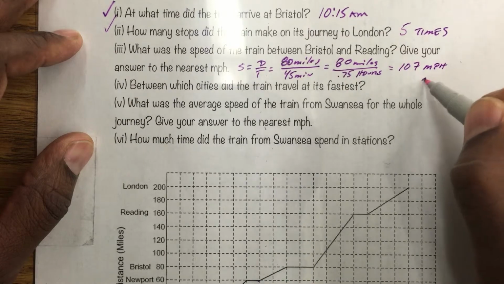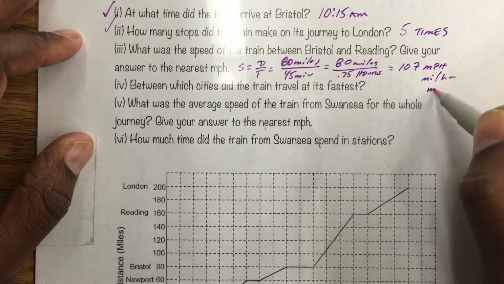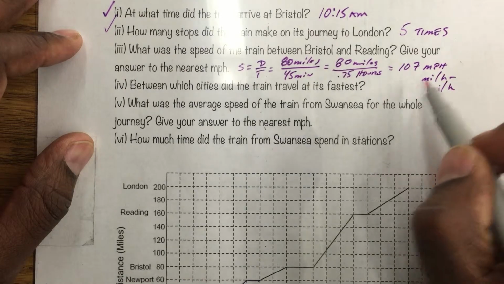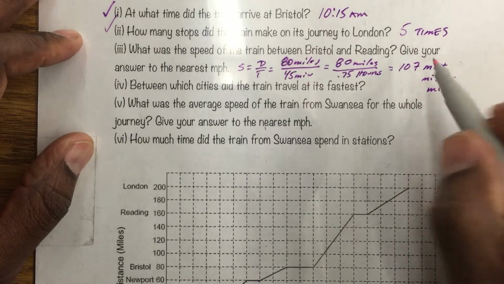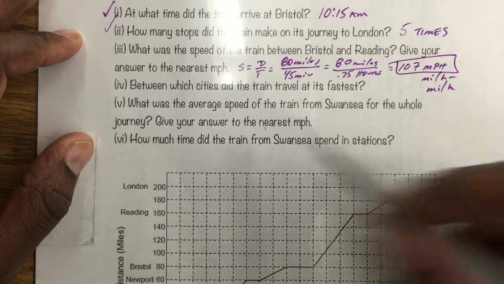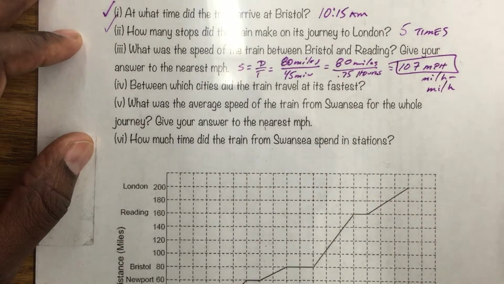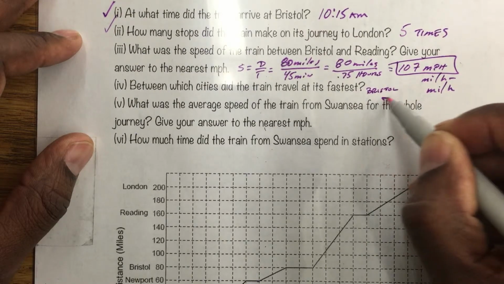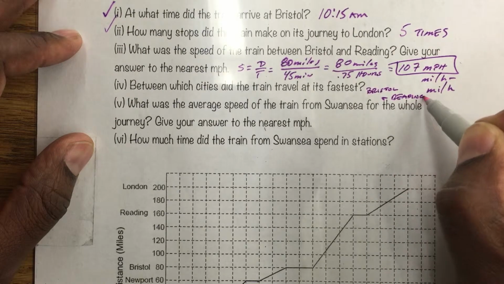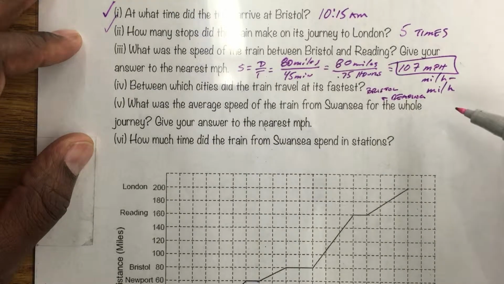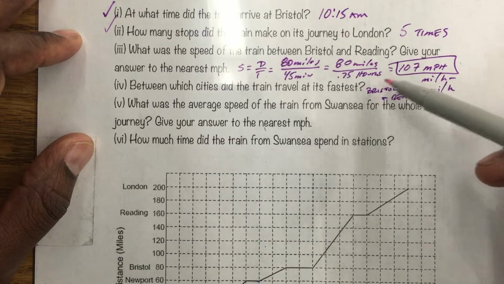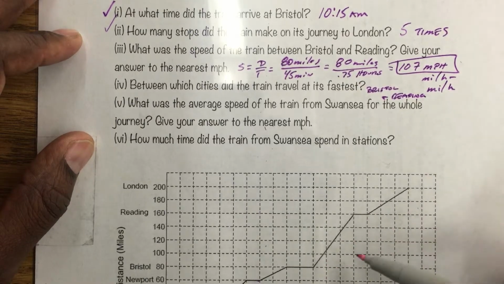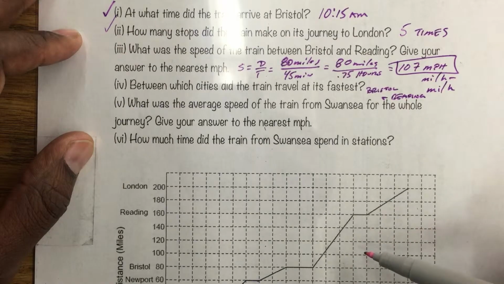They might have put miles per hour, either way, whatever, miles per hour, not meters per second or anything like that. Check if they get it right. Between which cities did the train travel the fastest? Between Bristol and Reading. They need that to get the check, and if they got it right, put the check over there. We know how fast it was going between Bristol and Reading, which is right there because it's the steepest. That's how we know. But we also calculated it to be 107 miles per hour.